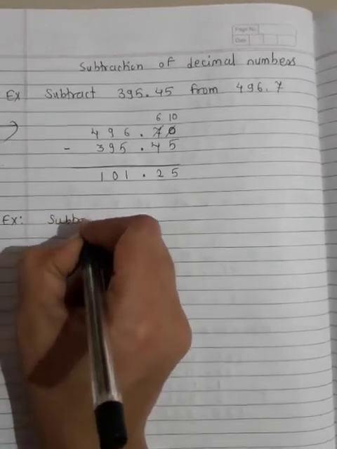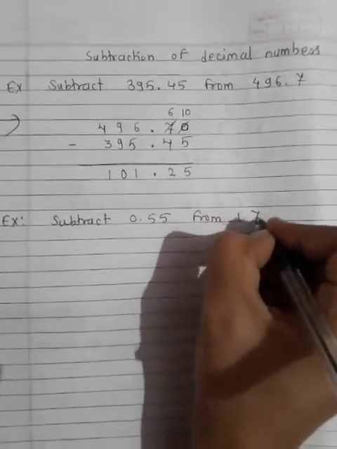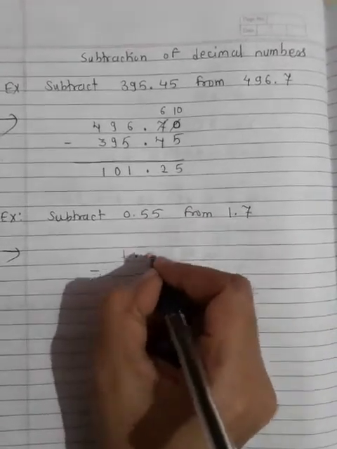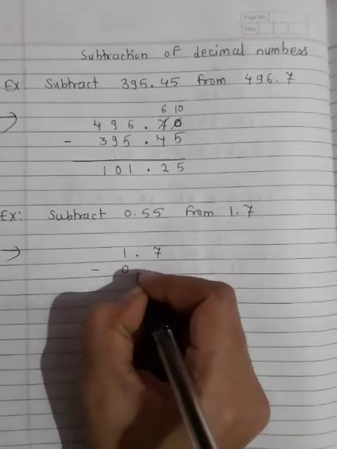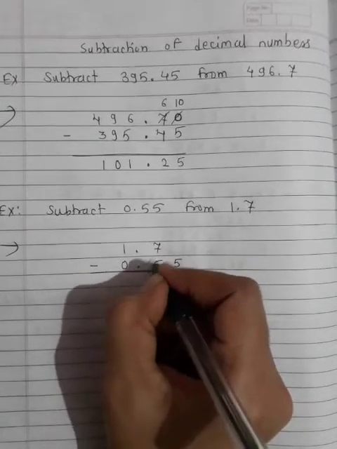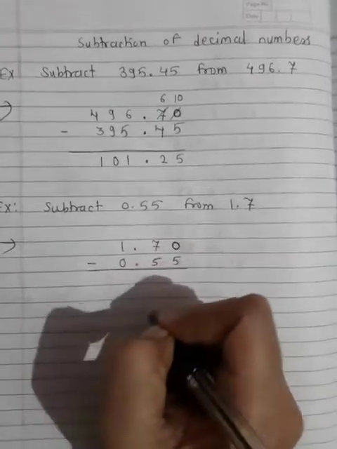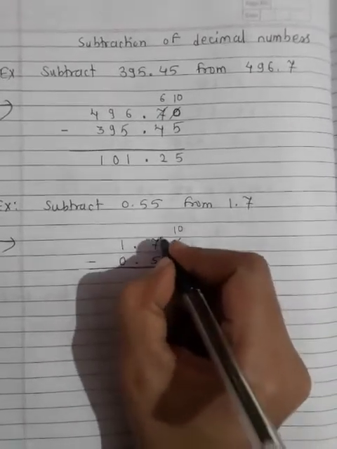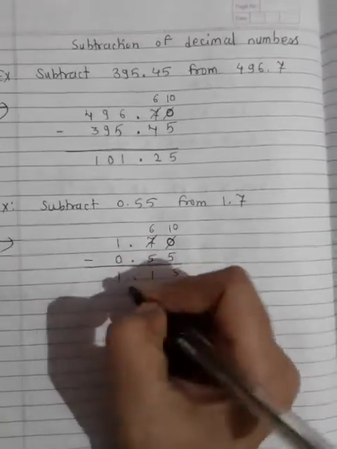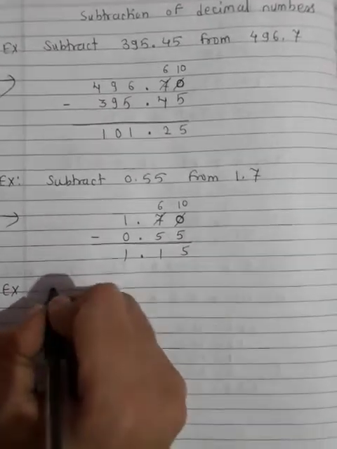Okay, see one more example. Subtract 0.55 from 1.7. So write 1.7 here and 0.55 below. Here there is one decimal place, and here there are two decimal places. To make the same decimal places we have to add 0 here. Now subtract. Here we get 10, here we get 6. So 10 minus 5 gives you 5, 6 minus 5 gives you 1, 1 minus 0 gives you 1. So this is the answer.